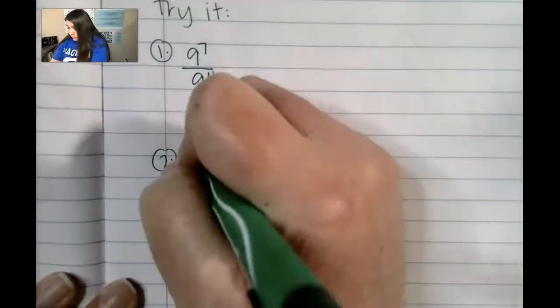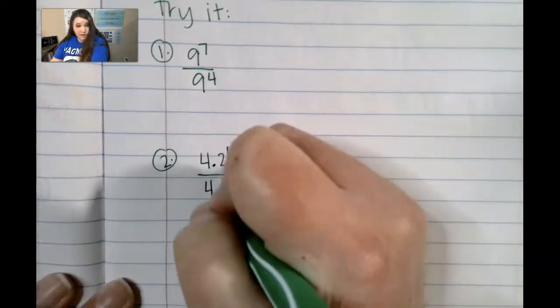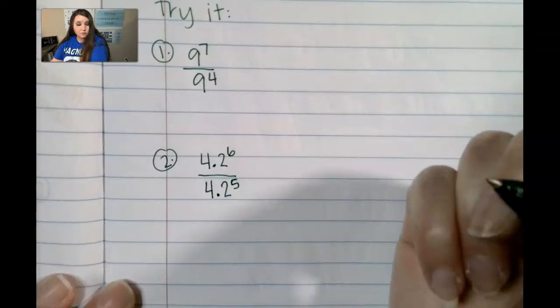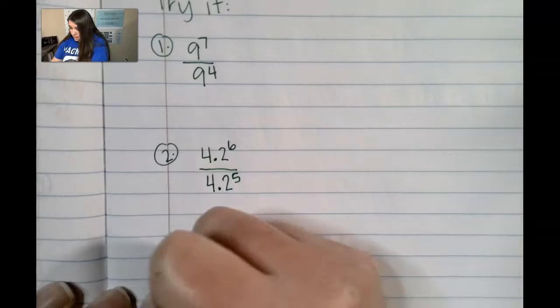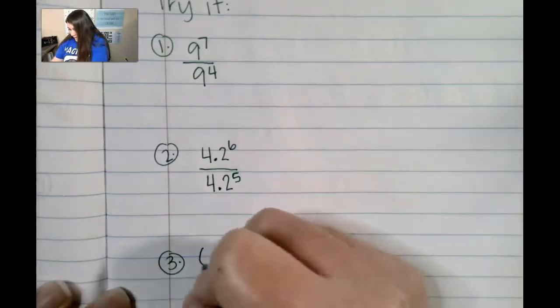Try-it number 2, oh, here's a good one with some decimals. 4 and 2/10 to the 6th divided by 4 and 2/10 to the 5th power. And then our last problem, you guessed it, is a negative.